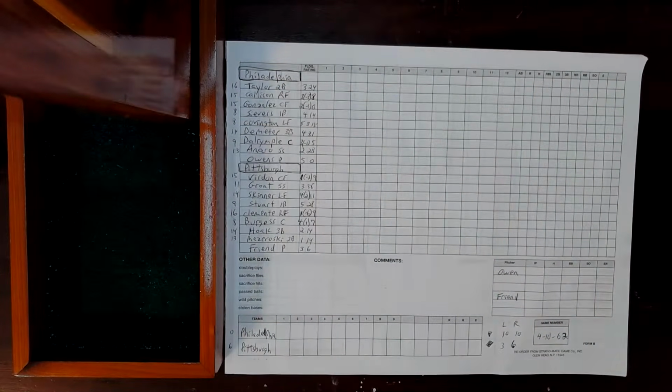And I admit, it's 1962, so I don't know a whole lot about these players. It was before I was born. I mean, some of the players, obviously, the larger names I've heard of, but some of the other ones I have not.